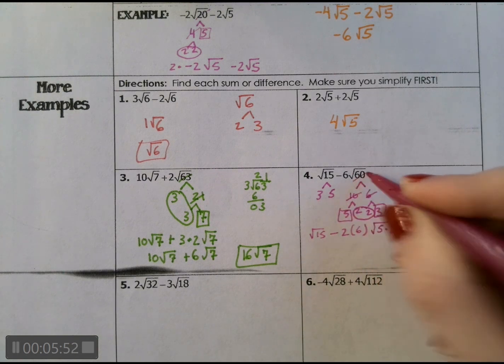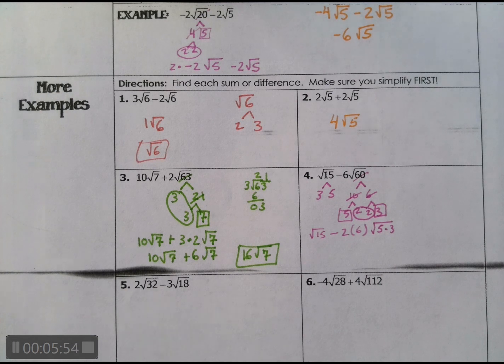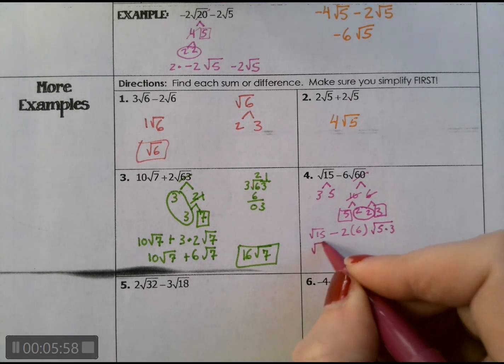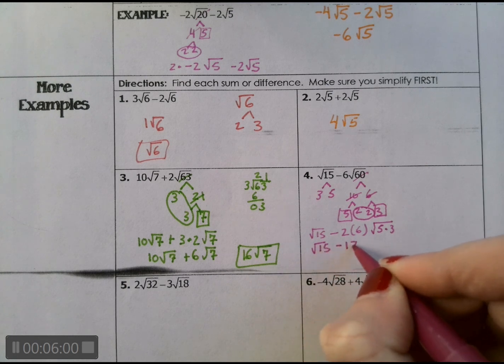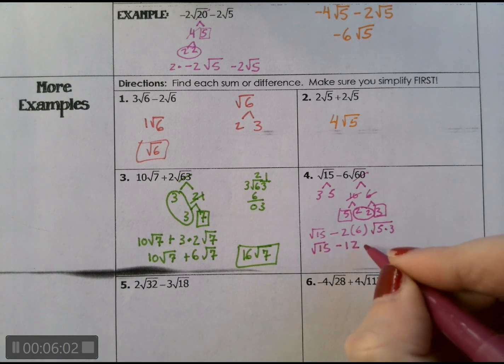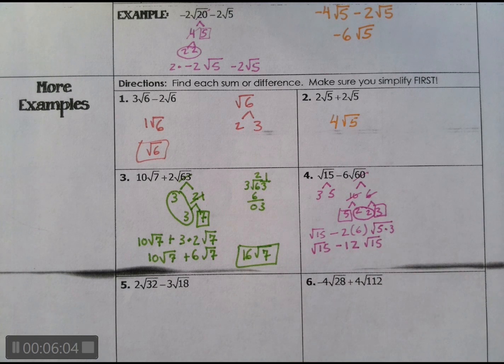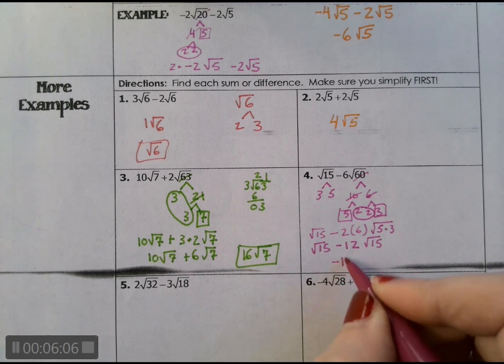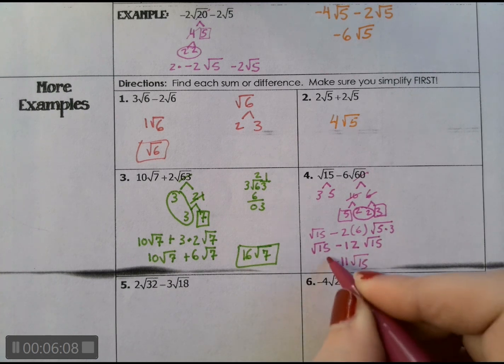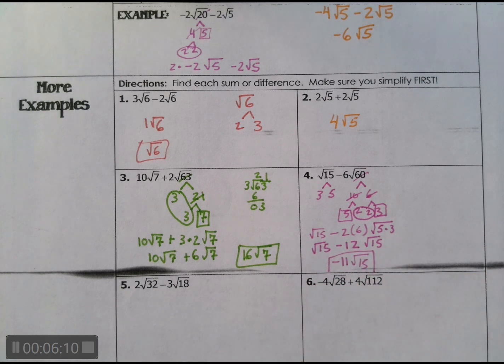Okay, just to show you guys. There you go. Hopefully that's a little bit better. Alrighty, so we get square root 15 minus 12 square root 15. So that's going to give us negative 11 square root 15. Alrighty.